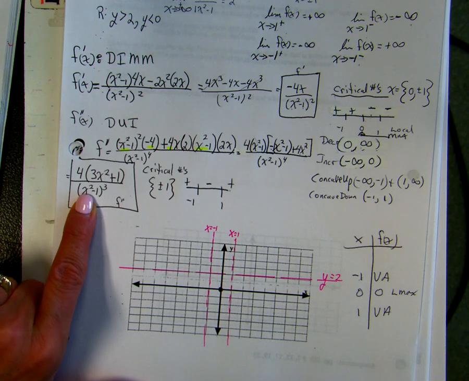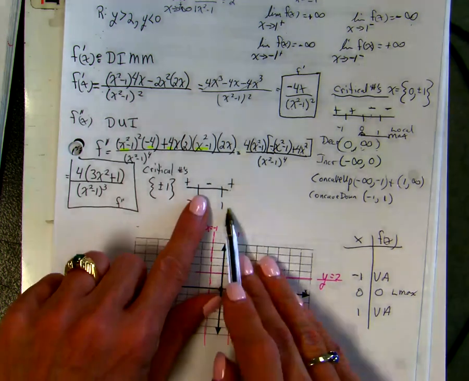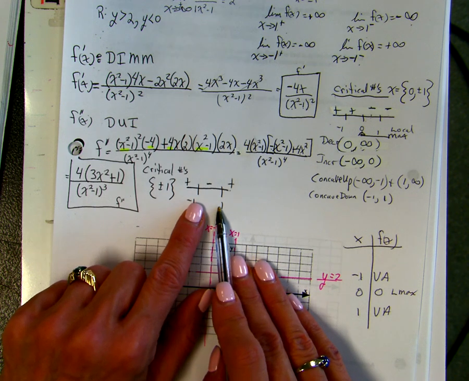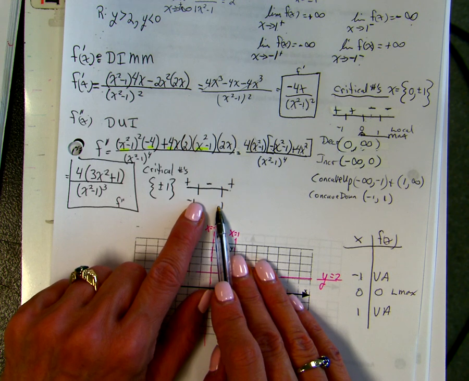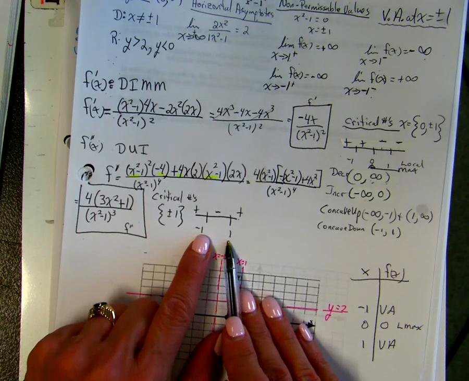Do we have inflection points? You say, oh, an inflection point is where a function changes from concave up to concave down, or vice versa. Are these inflection points? How many of you agree? How many of you disagree? What's the other criteria for an inflection point?